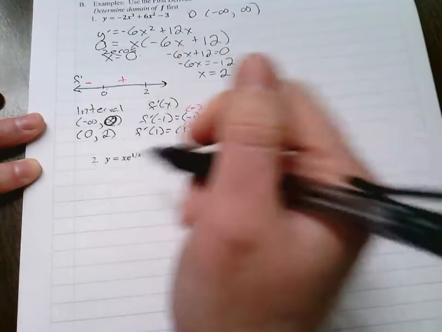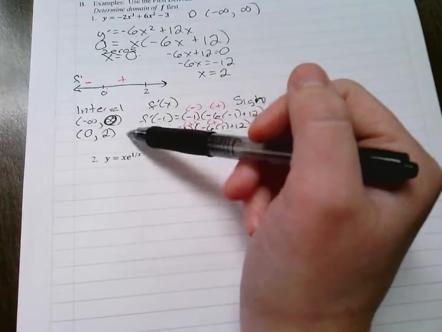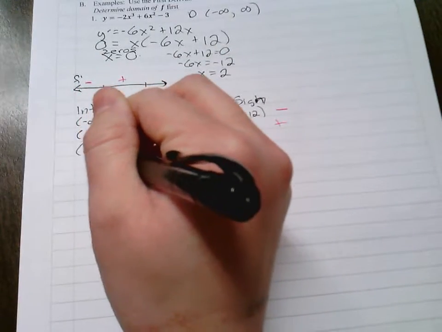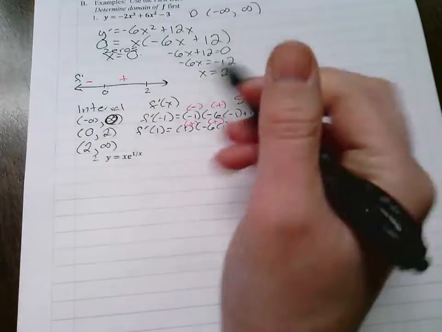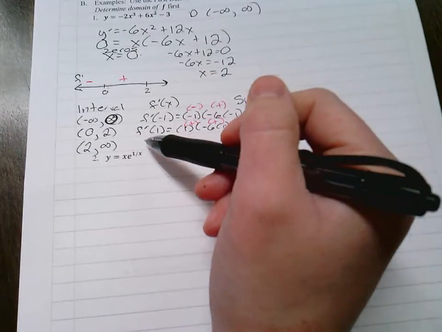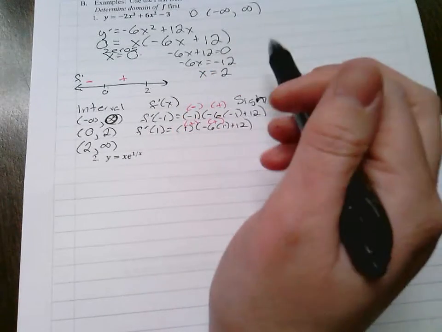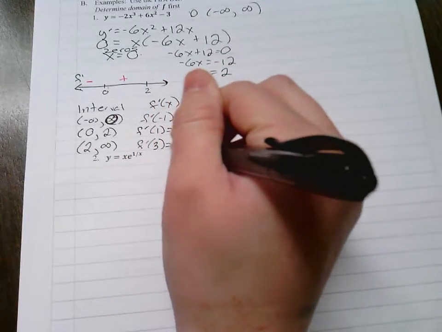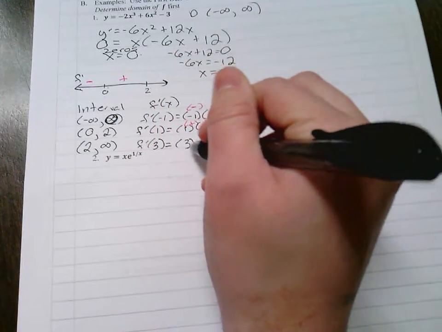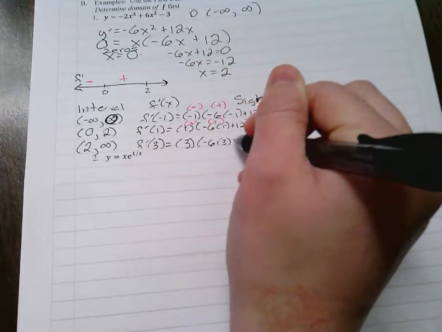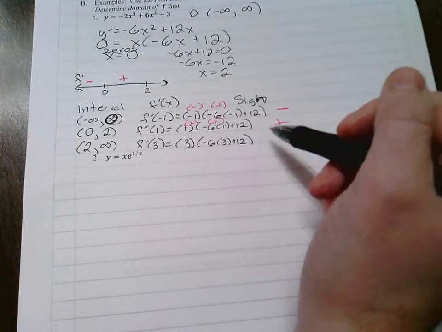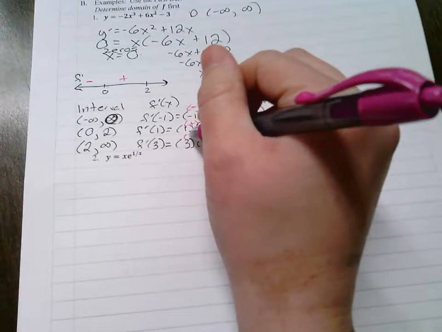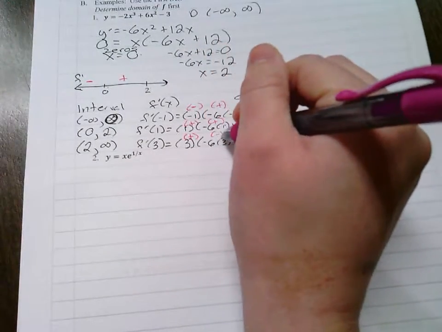Okay, so for the last interval, you have 2 to positive infinity. You just need to pick a value greater than 2. You can't pick 2 or you're going to get 0, which tells you nothing about the sign. So f prime of 3 is 3 times negative 6 times 3 plus 12. So you're going to have negative 18 plus 12, which is a negative number, times a positive. So you get a negative.